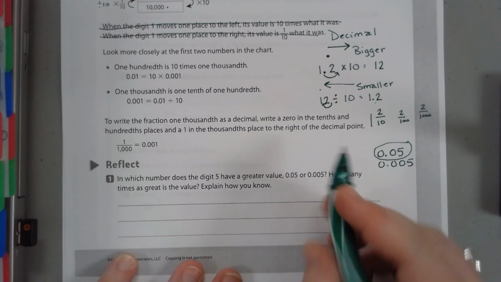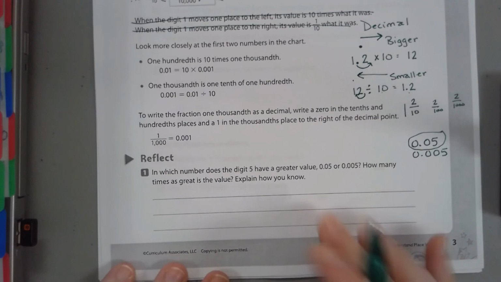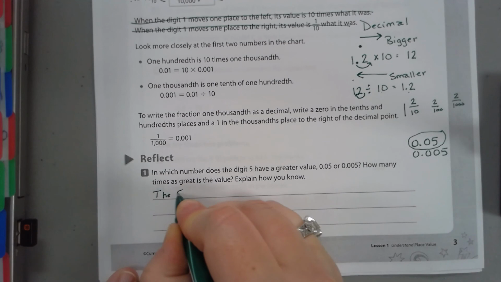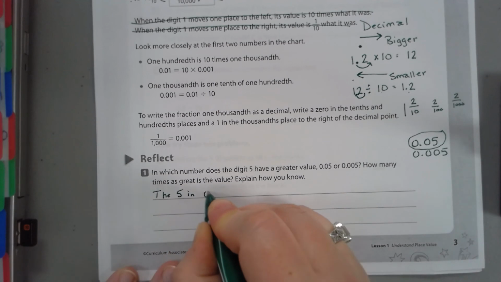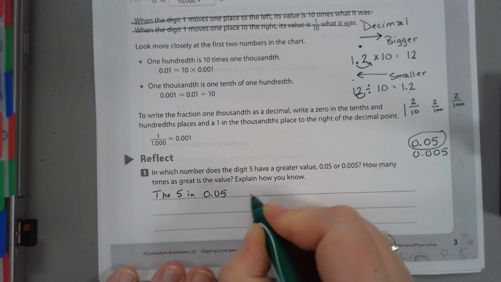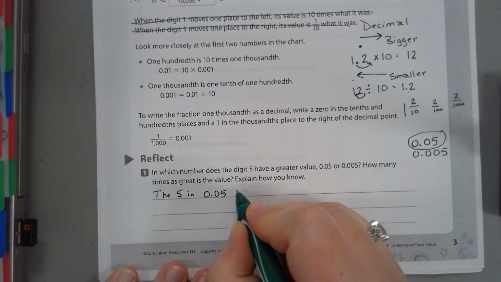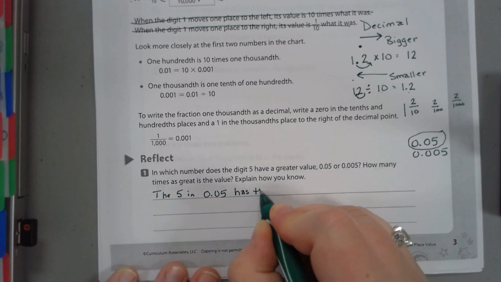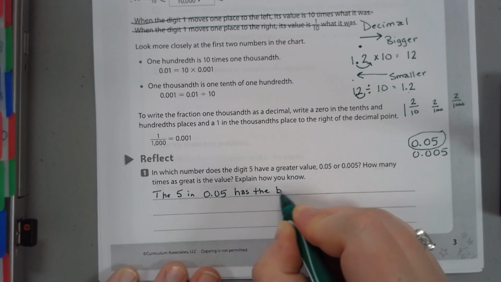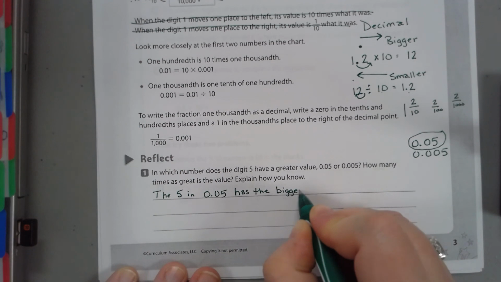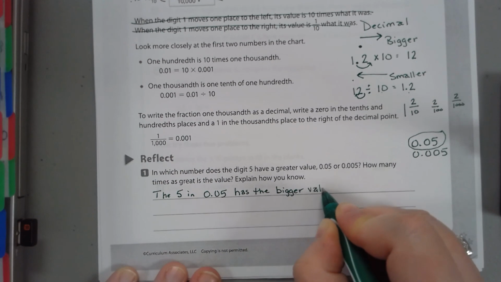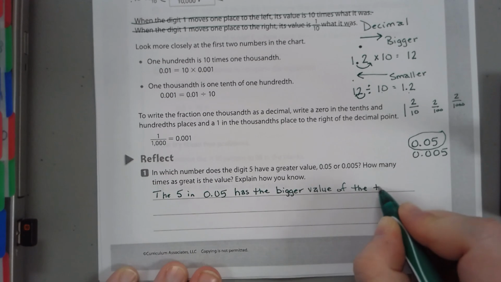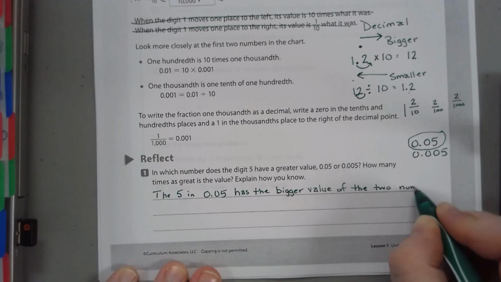All right, so the first part of the question is, in which number does the 5 have the greatest value? So we can say the 5 in 500ths has the bigger value of the two numbers.